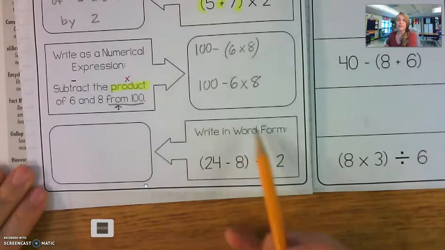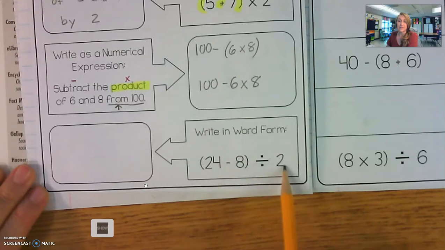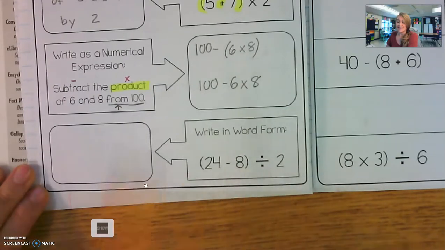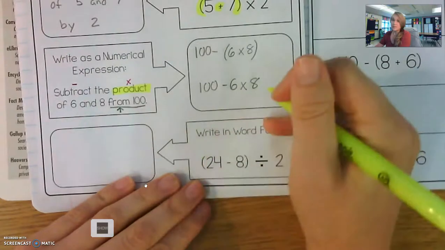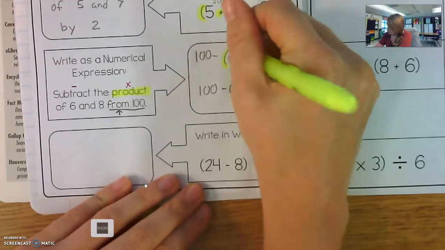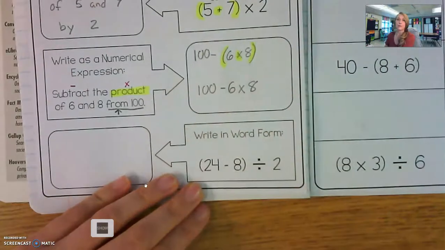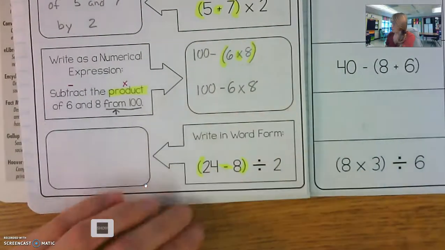All right, we're going to write this in word form. We see 24 minus 8 divided by 2. 24 minus 8, and then I see divided by 2. But look at that 24 minus 8. It's inside of parentheses. Oops, I forgot to highlight up here. We said product, but we didn't show where the product was. There. All right. Now, down here, we see the subtraction inside of the parentheses.